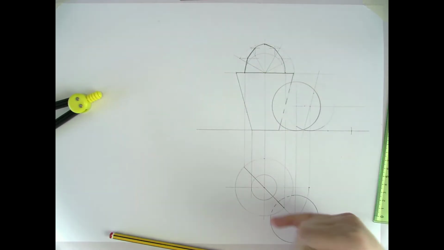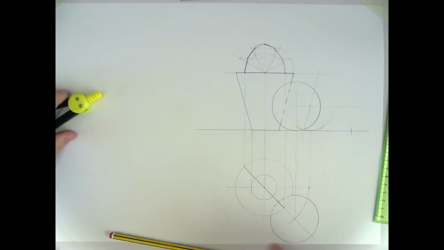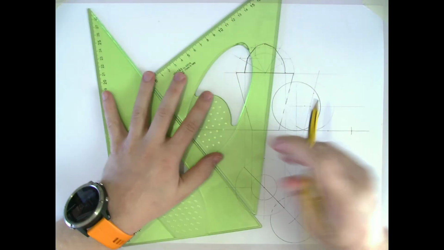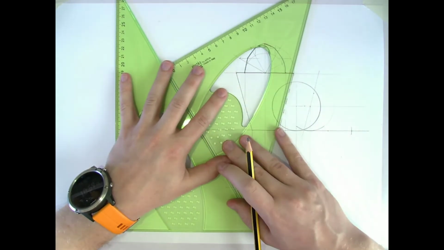So we've got the sphere in the correct position in elevation and plan. So the only part left to do now in all of this is to locate the points of contact shown. So we need to find the point of contact between the sphere and the cone, and to do that we need to do it in the original elevation that we've drawn. So this is the side of the cone.